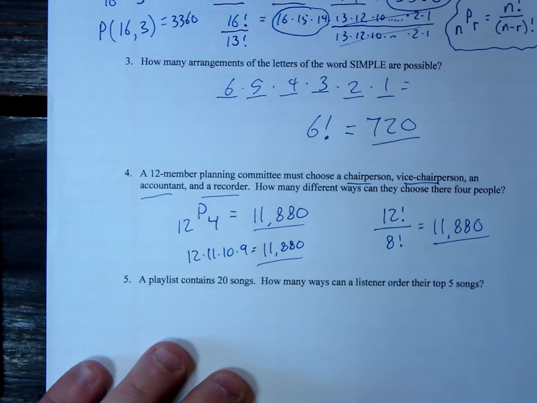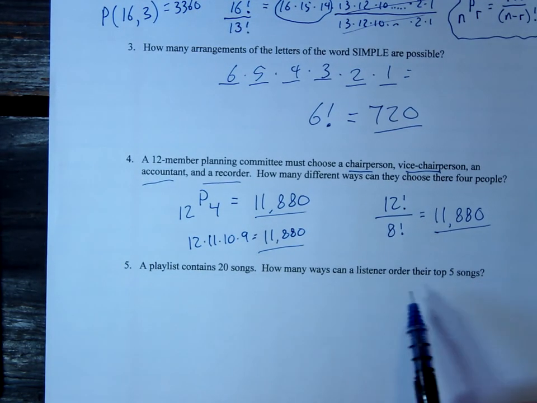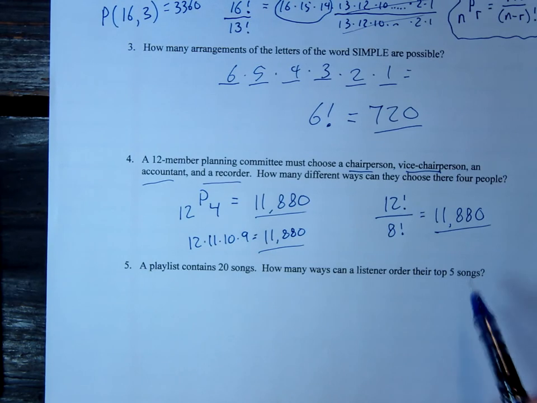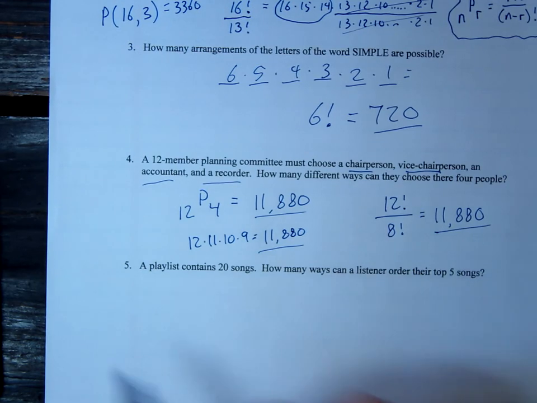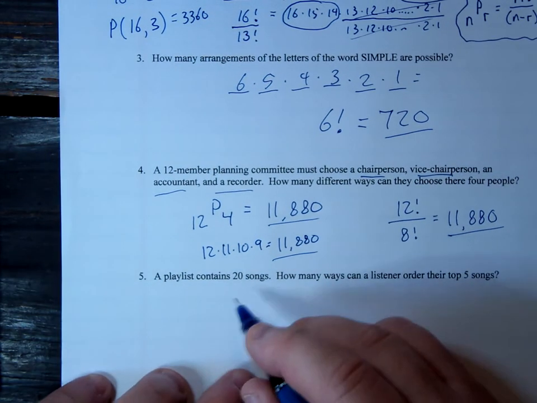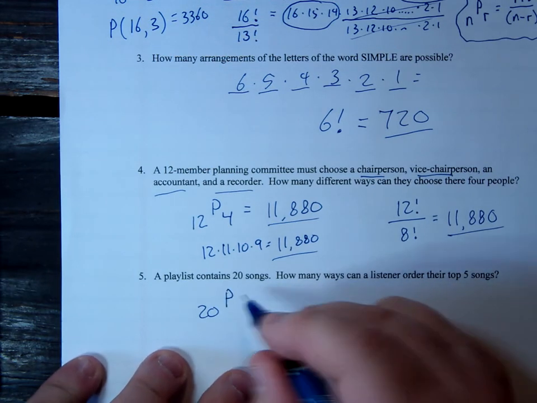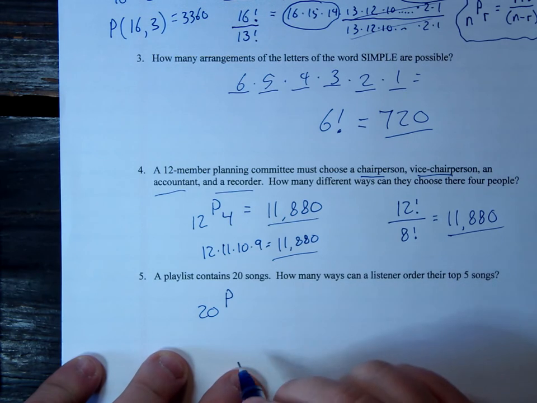All right. So number 5. Playlist, 20 songs. How many ways can you order their top 5? So again, it's always good if you're watching these notes, pause the video, try to work out this problem first. Try to do this with a permutation and see if you can do it in all 3 different ways. All right. Hopefully you got 3 different answers. So this is just 20 songs, and you're choosing the top 5, putting them in order. And that's important that you put them in order.